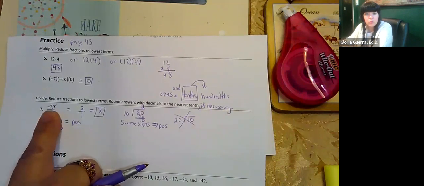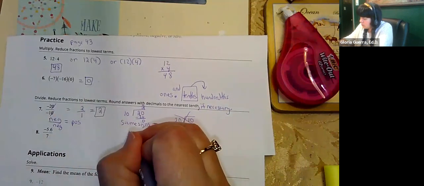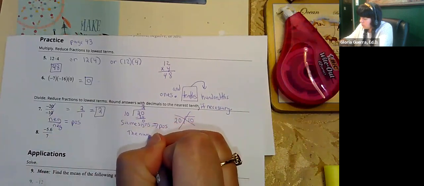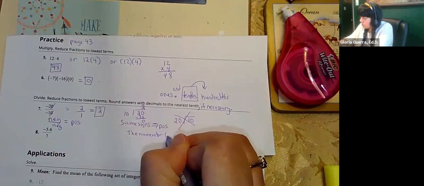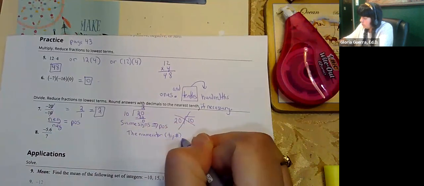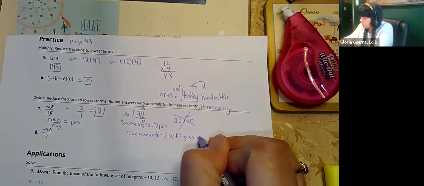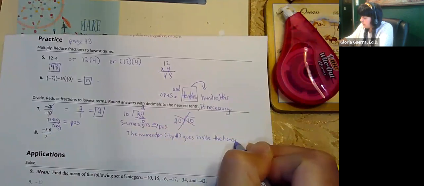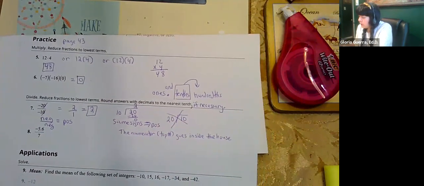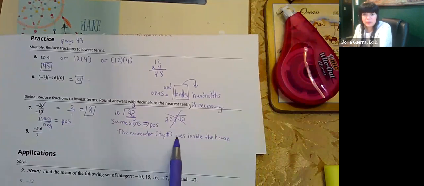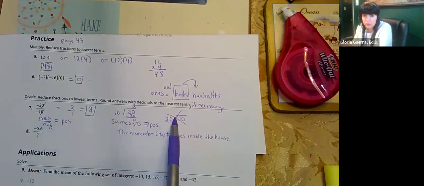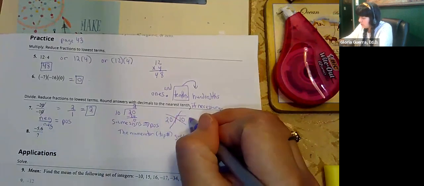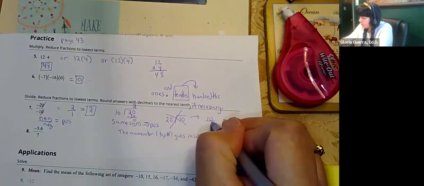The top number, the numerator, goes inside the house, the long division house. And it's not the same answer, because if a student writes this, they've changed the problem. If a student is trying to set this problem up like this, what they're really setting up is this. This is really 10 divided by 20.